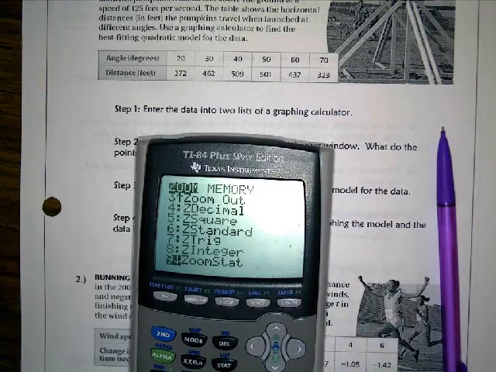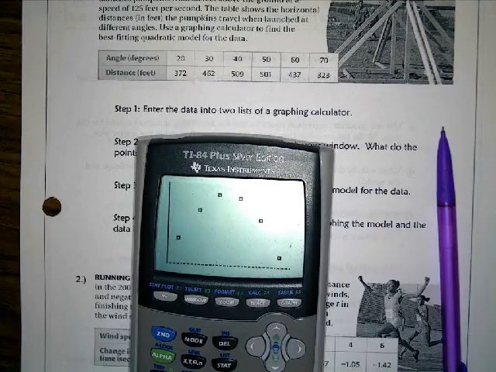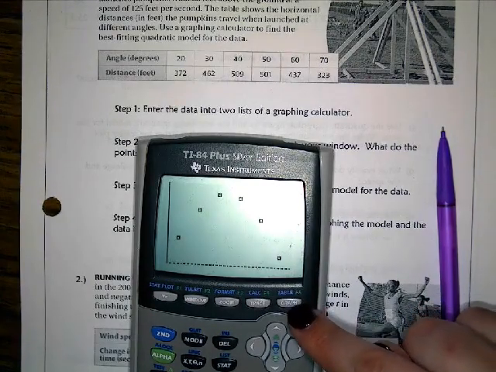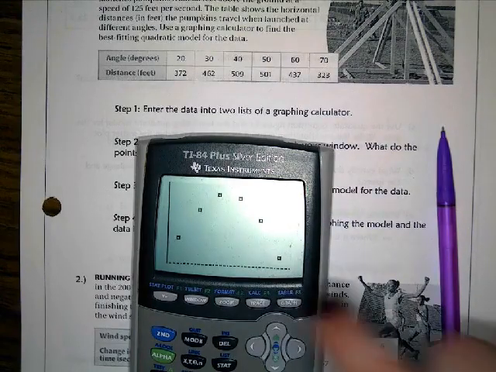After we do this several times, you will start to memorize the procedure of how we do this. So we're going to do zoom, number 9, press enter. And then from there, it will graph it automatically, but you could also hit the graph button. It seems like a lot right now, but once we do this repetitively, you'll get to the point where it starts to feel routine. So there's our points.